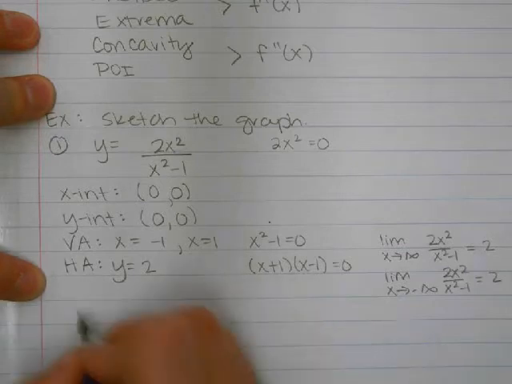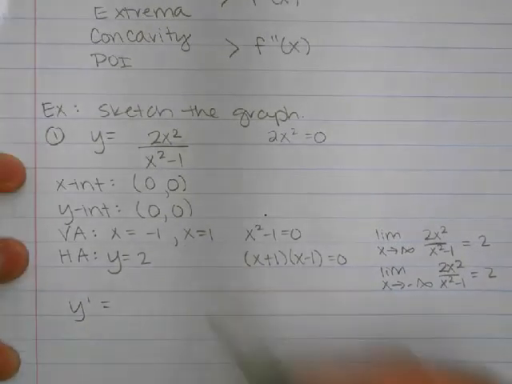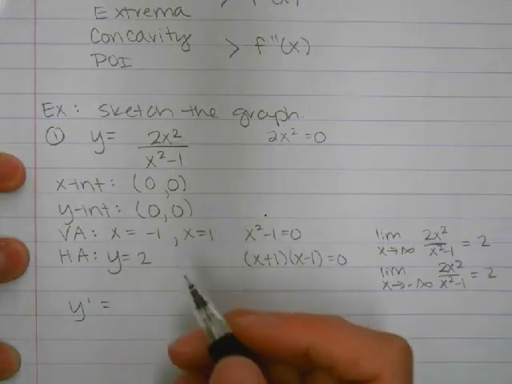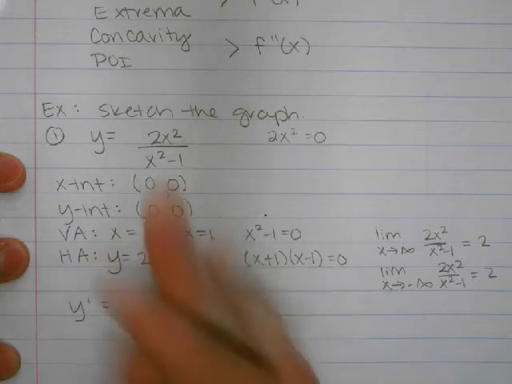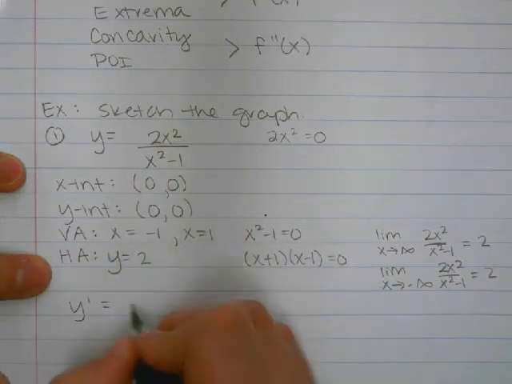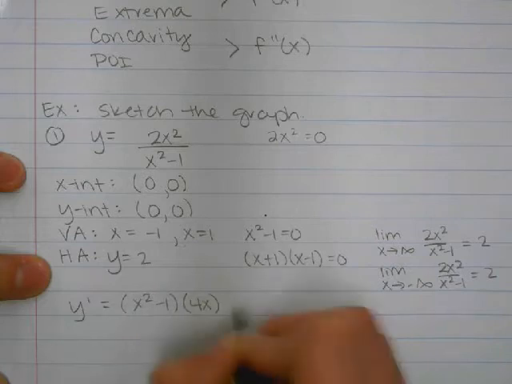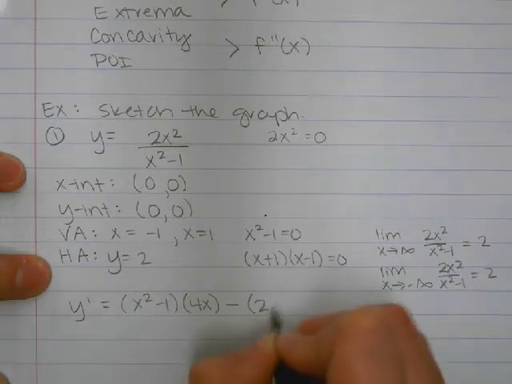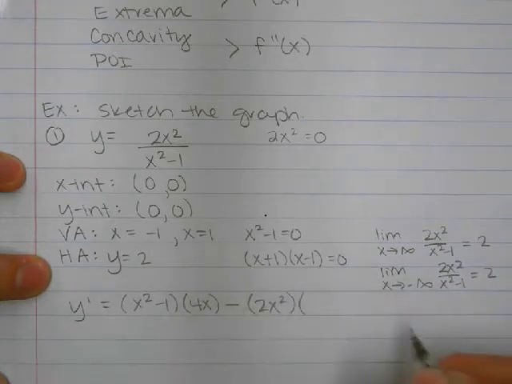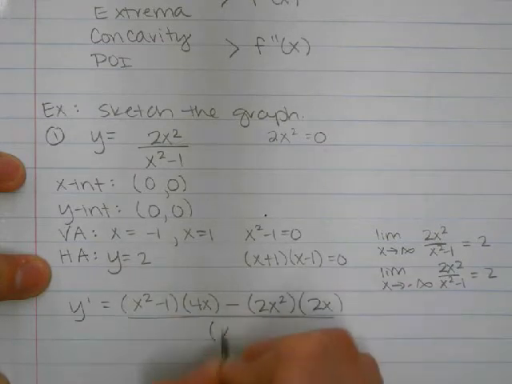I'm going to go ahead and look at the things that I can find from my first derivative. For this, I have to do the quotient rule. You could also do the product rule; you could write it as 2x squared times (x squared minus 1) to the negative 1 power if you want. But I'm going to go ahead and do the quotient rule. I've got low d high minus high d low, divided by low squared.